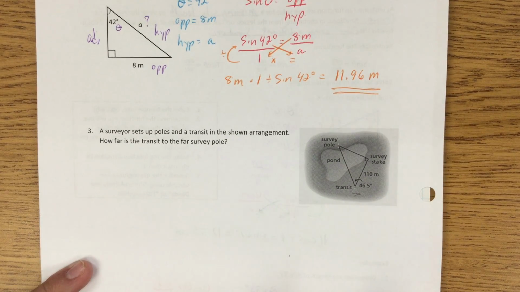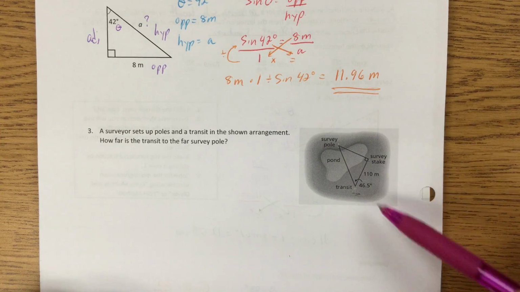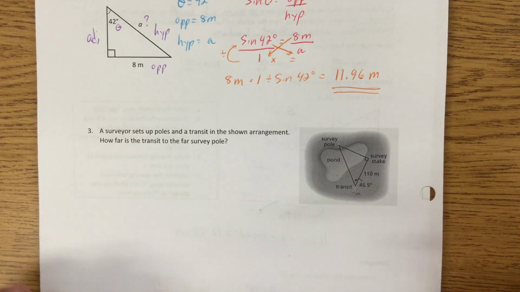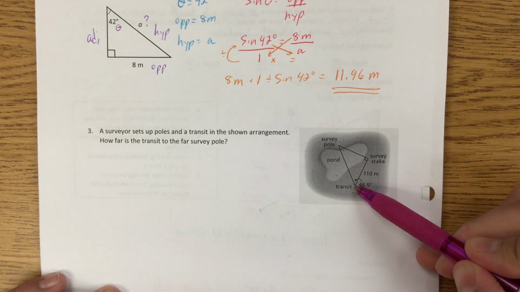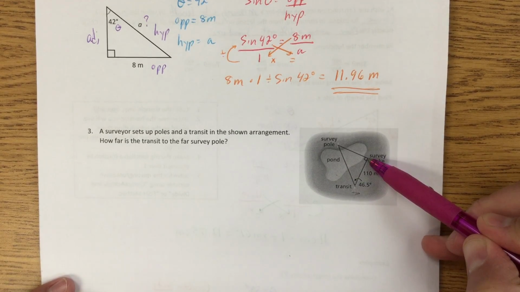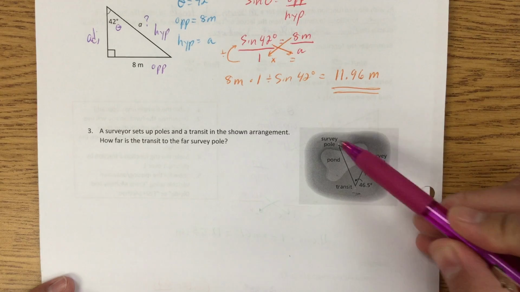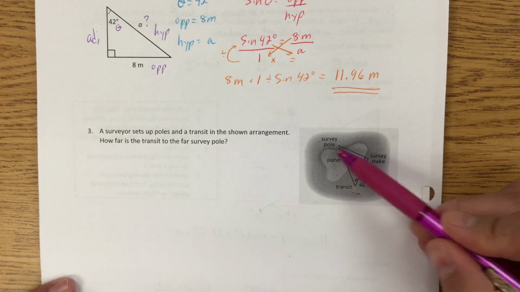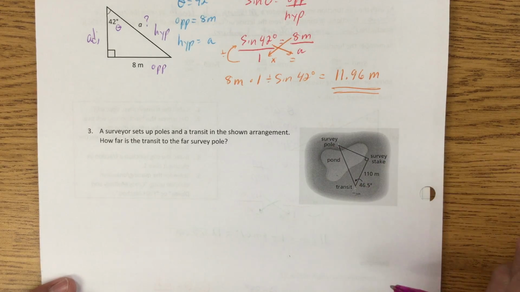Last example here that I want to go through is a contextual example that deals with a survey stake and pole. So if you look at the picture right here, we have a surveyor that sets up poles. He sets up his transit right here, which measures angles. He has a survey stake that he knows is 110 meters away from his transit. And there's a survey pole that he is pointed at to determine the length over the pond here.